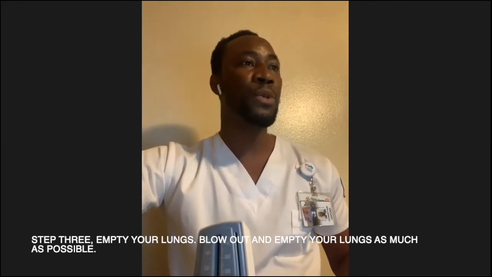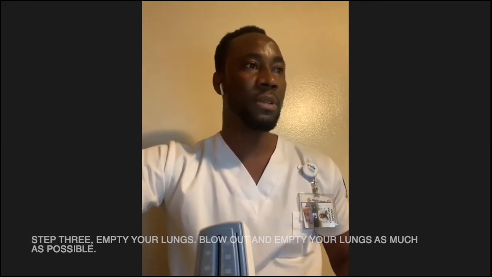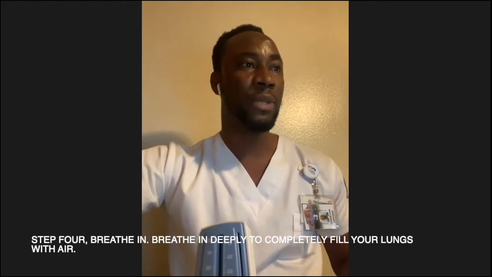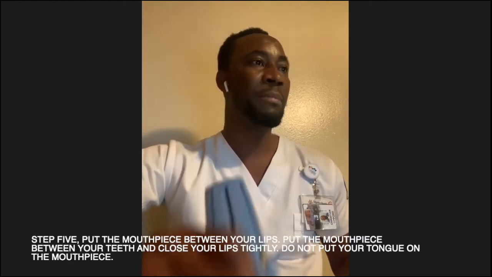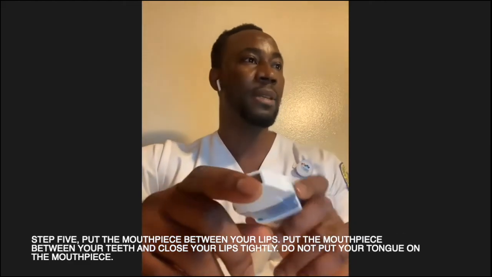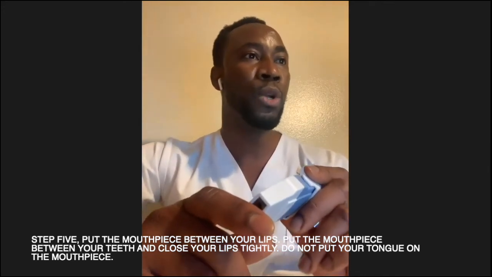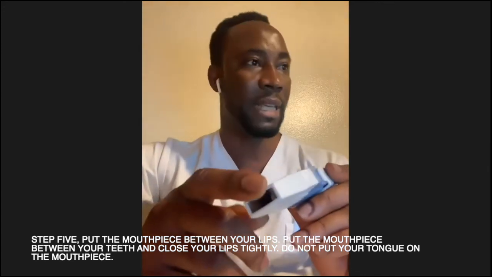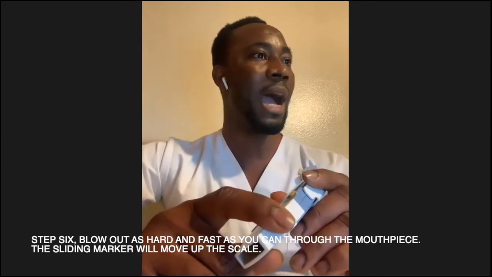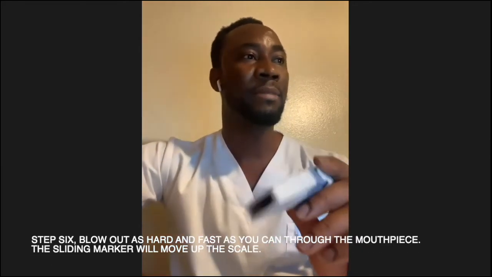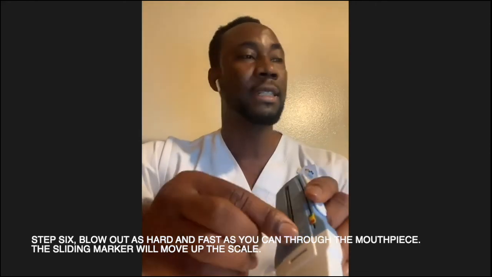Blow out and empty your lungs as much as possible. Step 4, breathe in deeply to completely fill your lungs with air. Step 5, put the mouthpiece between your lips. Put the mouthpiece between your teeth and close your lips tightly. Do not put your tongue on the mouthpiece. Step 6, blow out as hard and fast as you can through the mouthpiece. The sliding marker will move up the scale.